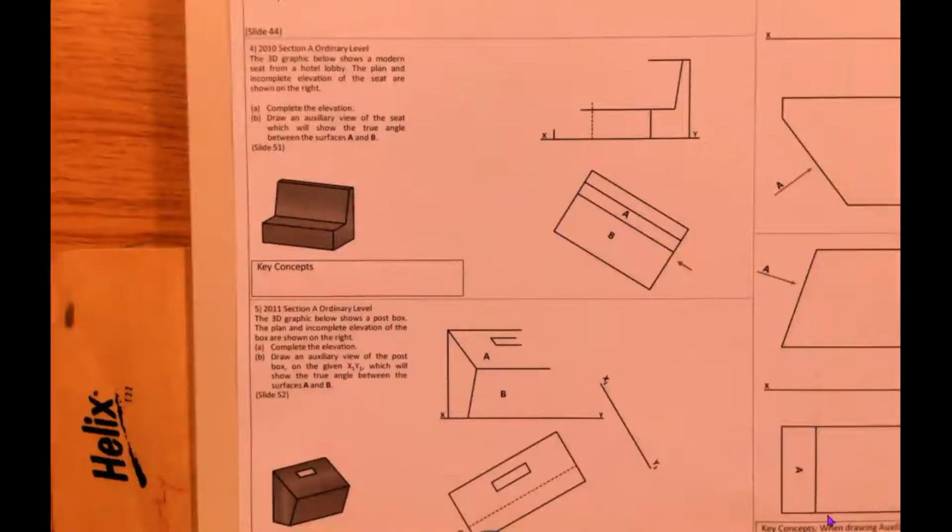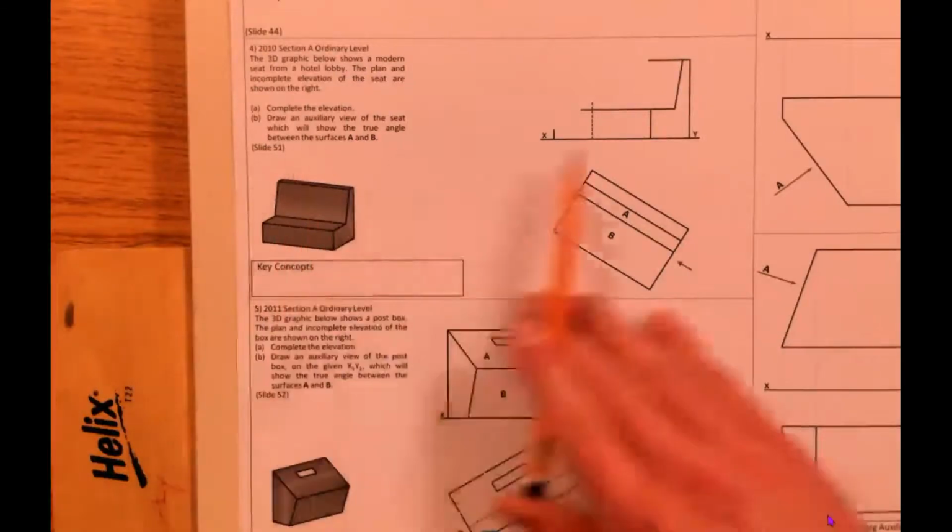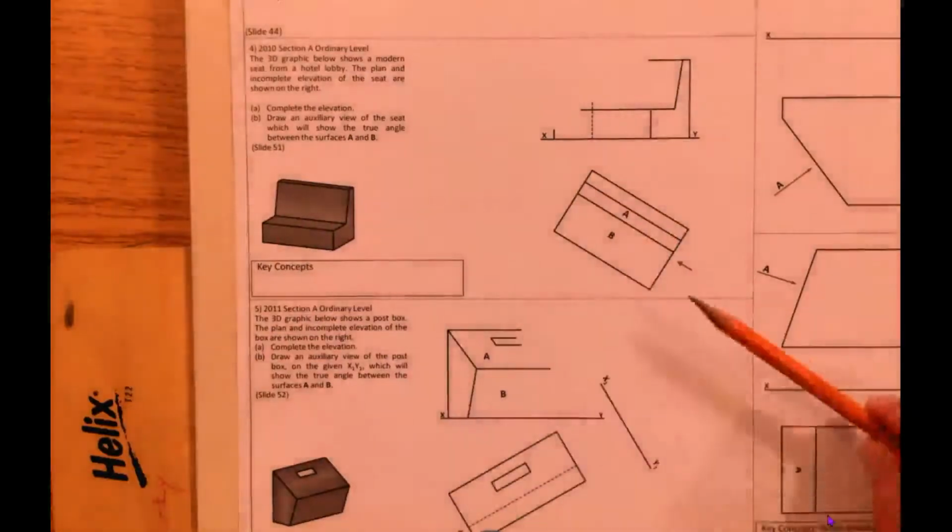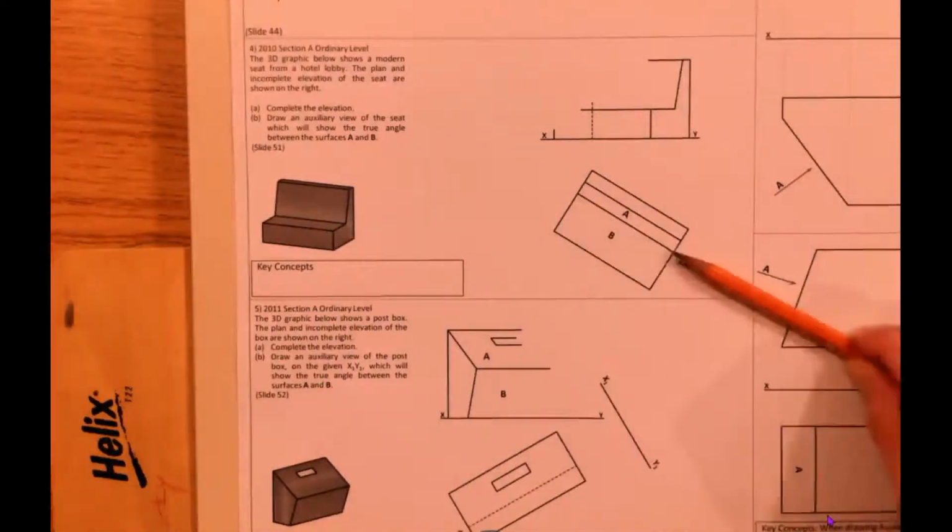This worksheet is auxiliary projection. This is sheet 1 and it is on page 10 of your workbook. There's a few short questions here that get us back into doing auxiliary elevations, which is what we're looking to do here. First question here, we have to complete the elevation and we have to draw an auxiliary elevation looking in the direction of the arrow.